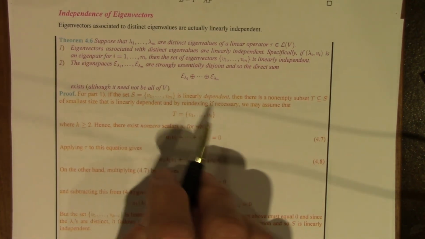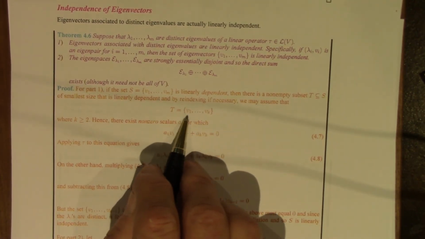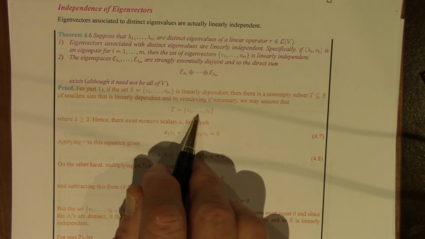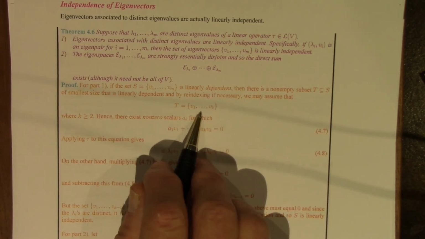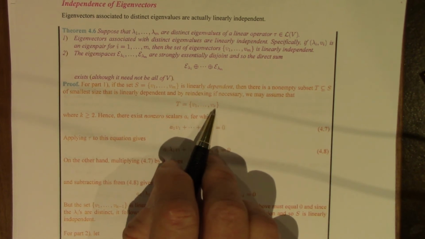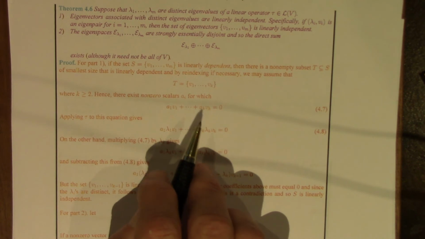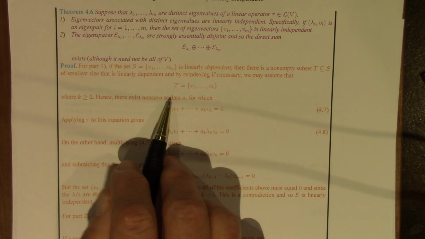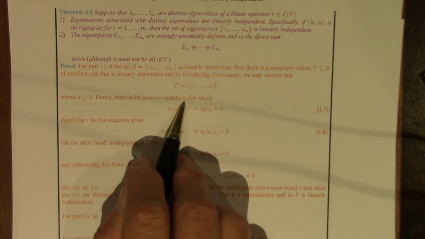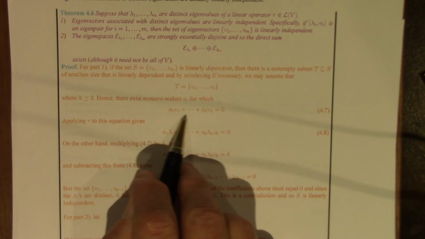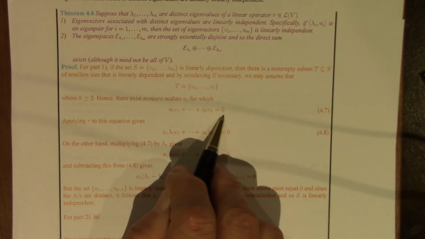And just by re-indexing, if we need to, we can assume it's v1 through vk. So these are linearly dependent, but no proper subset of this is linearly dependent. So there are now non-zero scalars. We couldn't say non-zero unless we found the smallest such subset here. There are non-zero scalars for which this linear dependency holds.